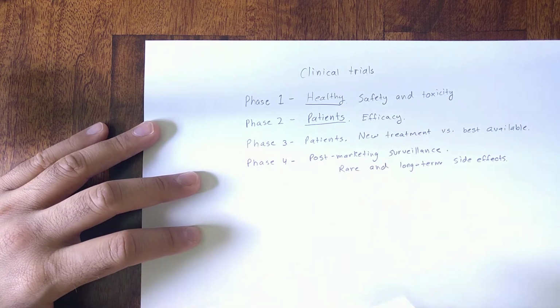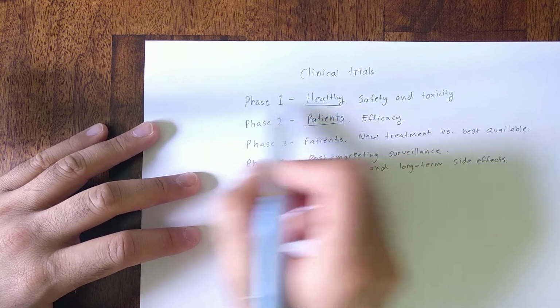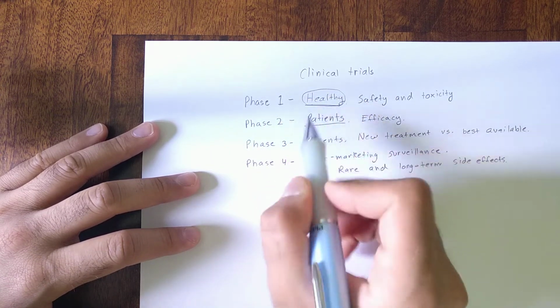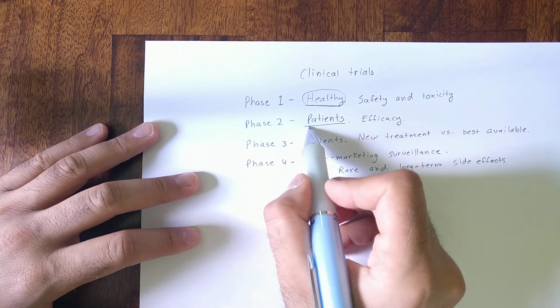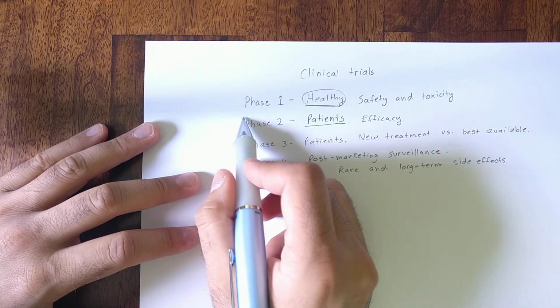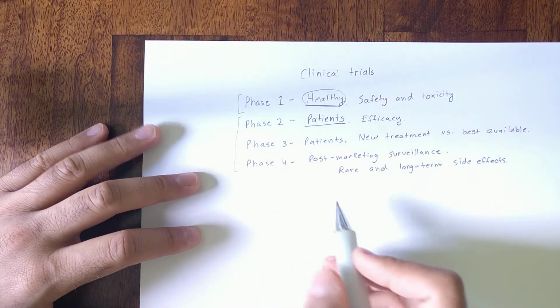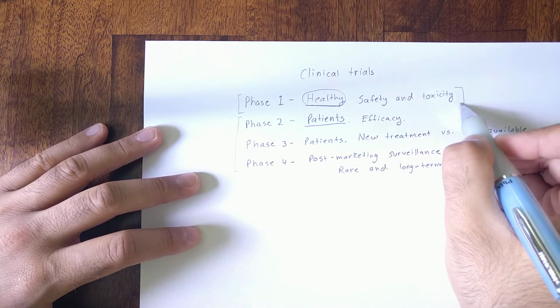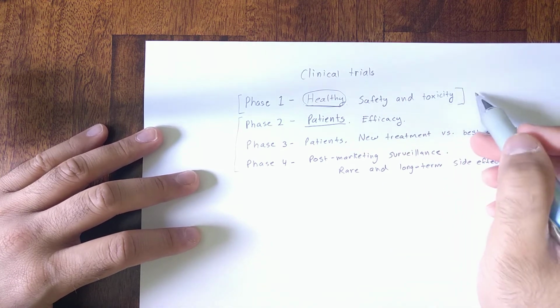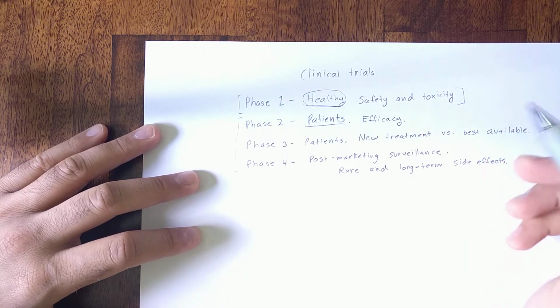So things that you need to know, for example, for USMLE. The key point for a phase 1 trial is that only healthy patients are eligible. A phase 2 trial, phase 3 trial, phase 4 trial are all only for patients. Okay, so these are for patients. This is for healthy individuals only. We're testing the safety and toxicity of the drug in a phase 1 trial. We're not testing the efficacy. We're not testing if anything works in a phase 1 trial.